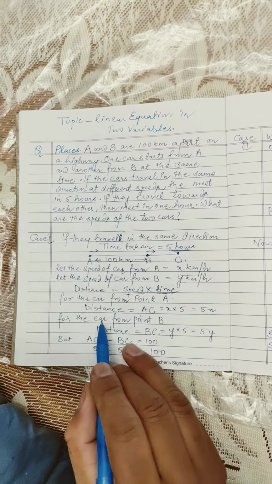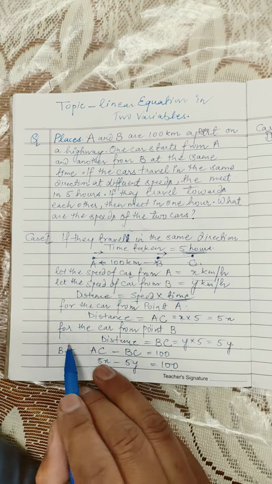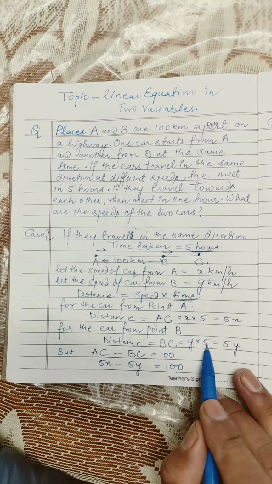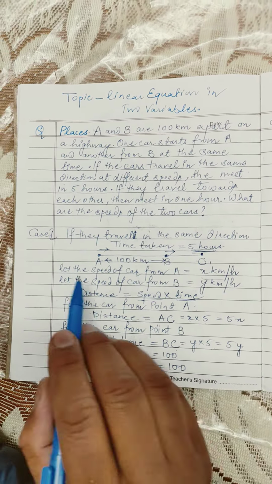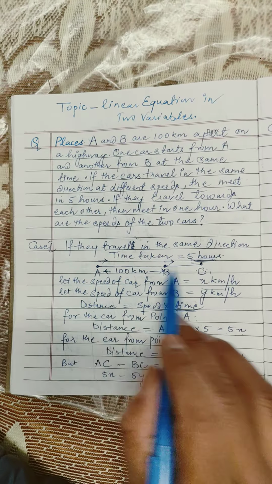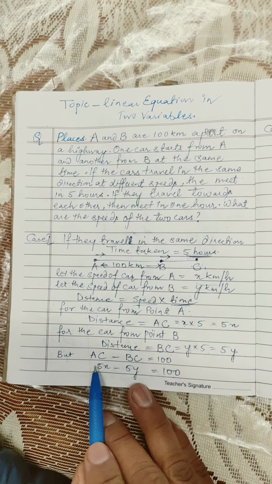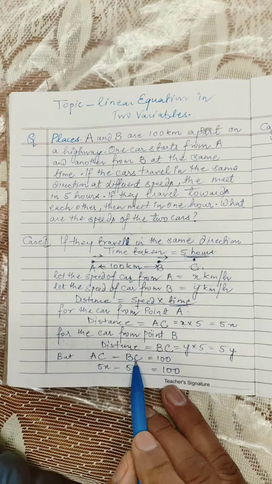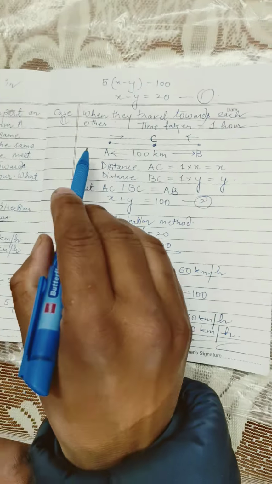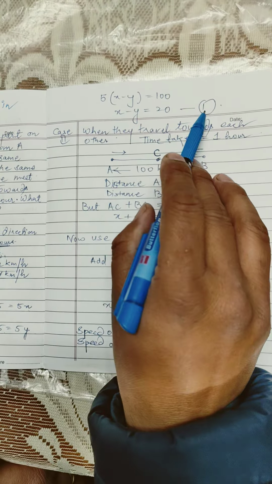So for car A, the distance will be AC, that is speed x and time 5, so 5x. And for car B, the distance will be BC, that is speed y and the time taken is 5, that is 5y. Now if you see the figure, clearly you can see that AC minus BC is equal to AB, correct? So this is what I've done over here. AC, that is 5x, we have calculated, minus BC, 5y, that is equal to 100. Clearly you can see there is a common factor between 5x and 5y, that is 5. When we solve it, we get x minus y is equal to 20. That is termed as equation number 1.